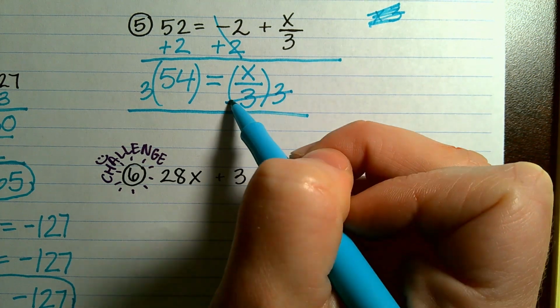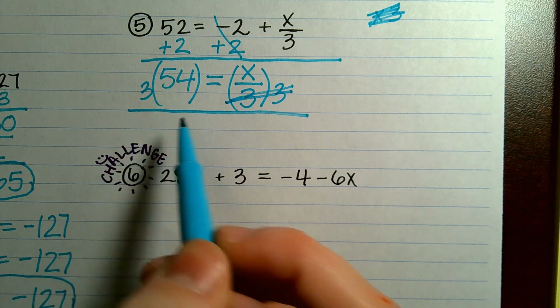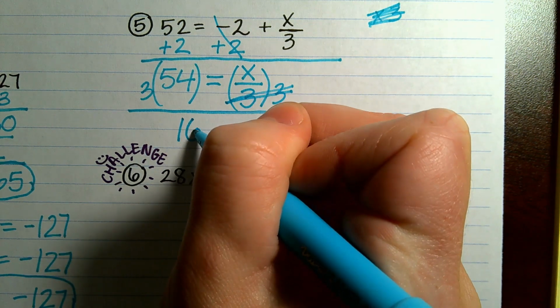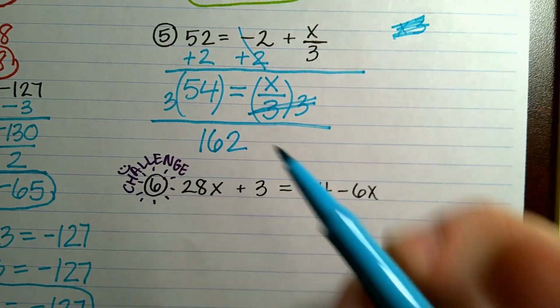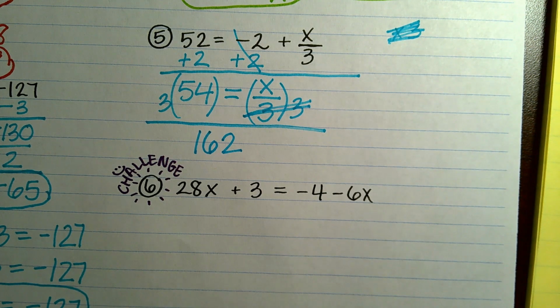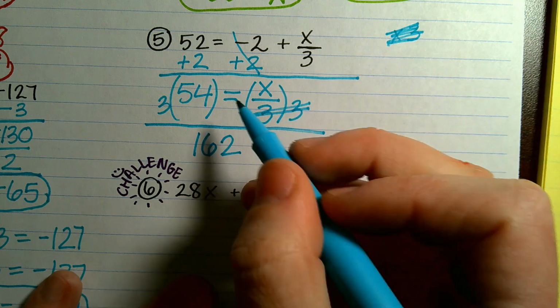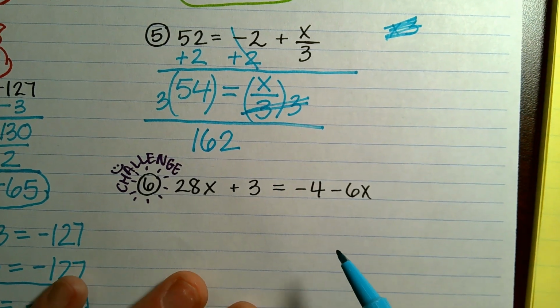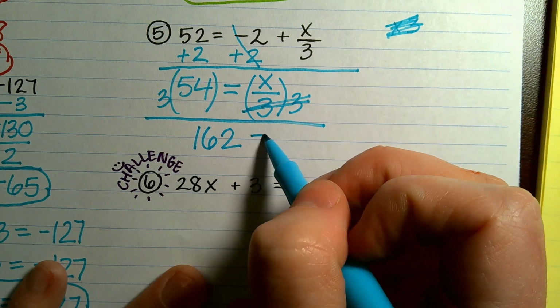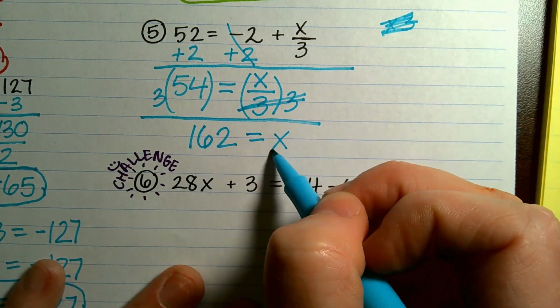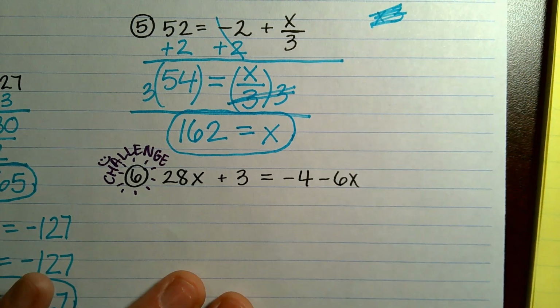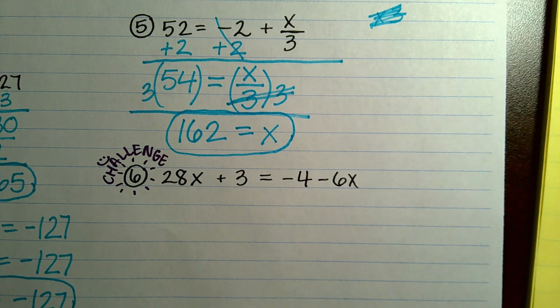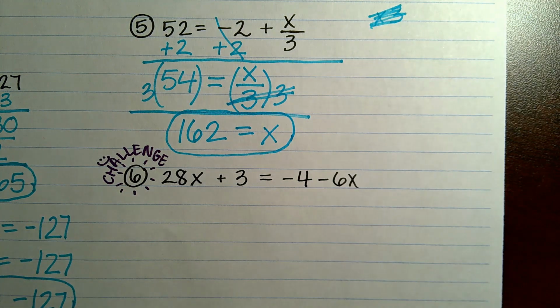But okay, so what happened here? Yeah, my 3's are going to cancel out. 3 times 54 is 162. Did everybody, or anyone that got this far, did you guys get 162? All right. So we have 162. Now what? I just got to bring down my equal sign and my x. That's it. That's our answer. x is 162. Cool. Yeah, it is pretty cool. I like that once you start to see the pattern of what's happening as we solve these, it's pretty satisfying.